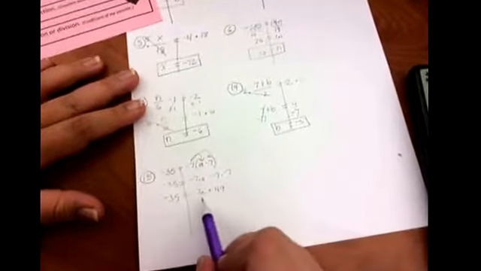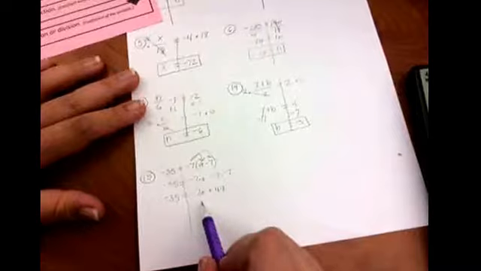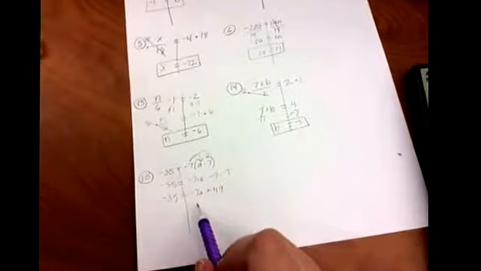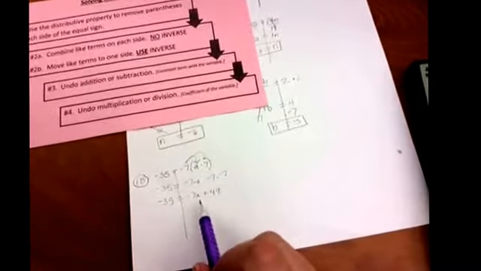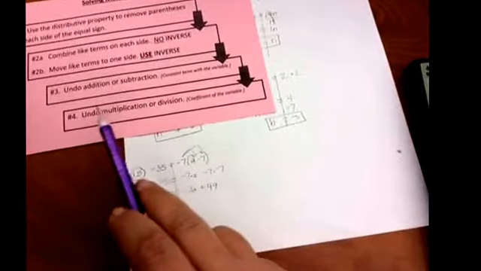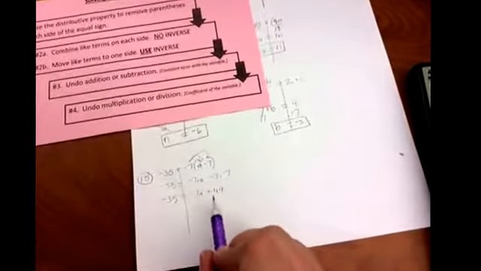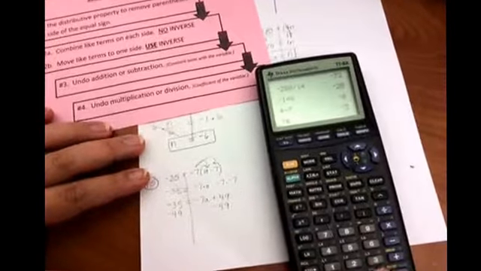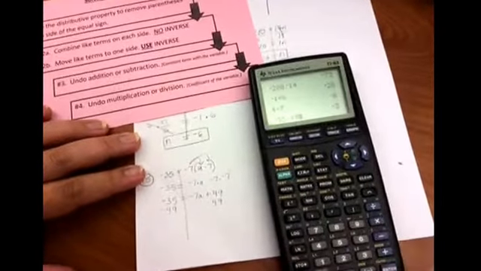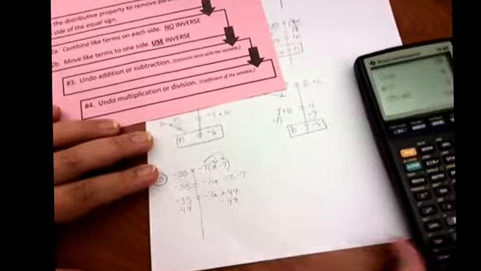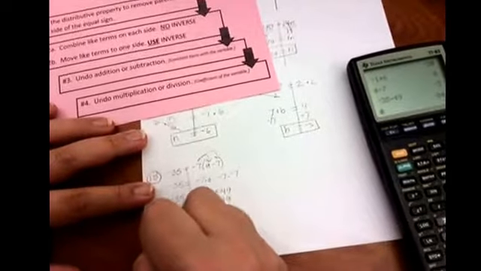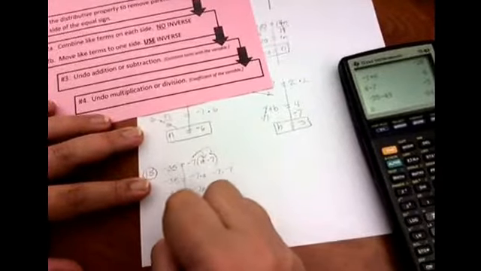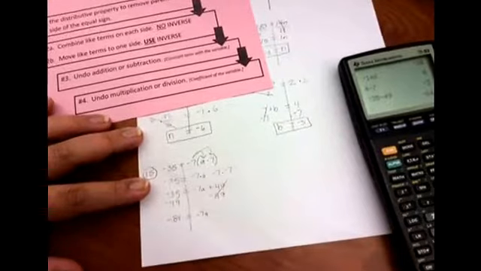Now, this looks a lot like the problems we were just doing. It's a simple 2-step. So again, I focus where the variable is. I look to undo my addition and subtraction first, which is plus 49, so I'm going to subtract 49 on both sides of the equation. I'm going to do negative 35 minus 49. I get negative 84. Negative 84 equals negative 7a, and these cancel out.